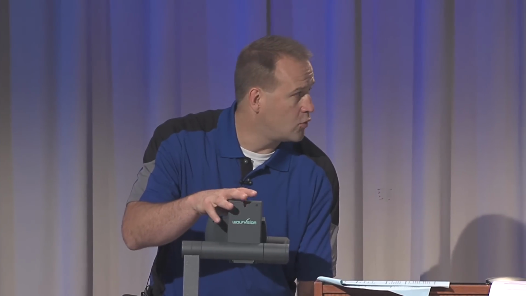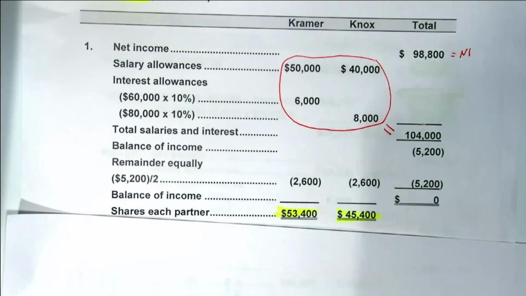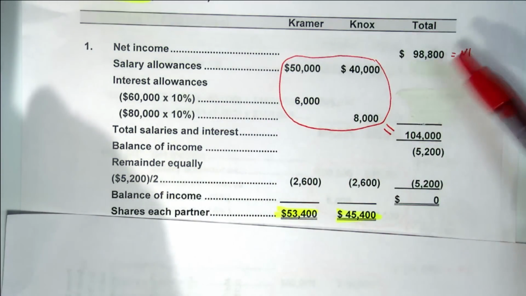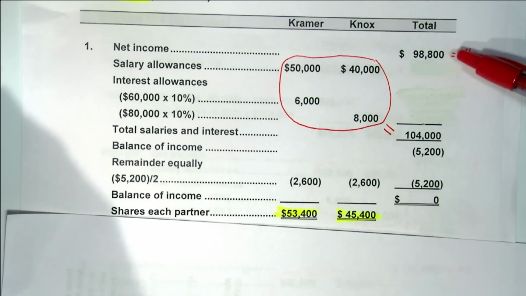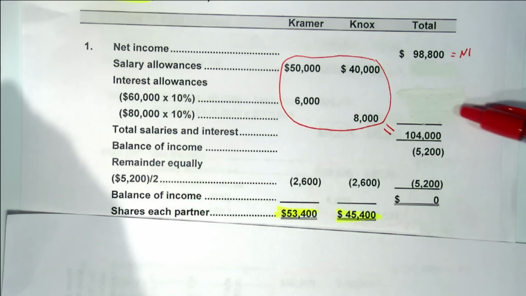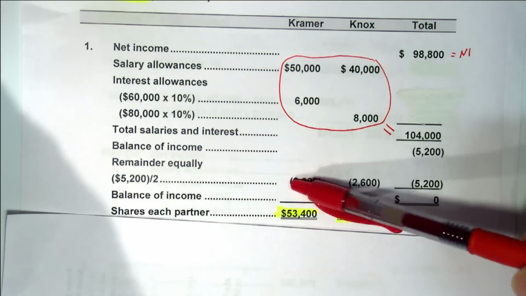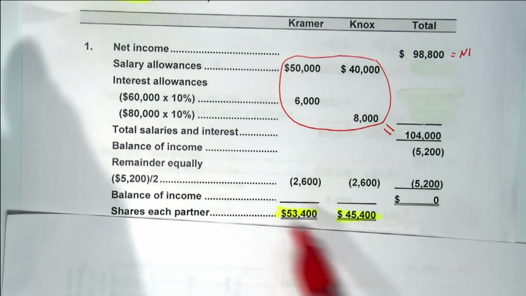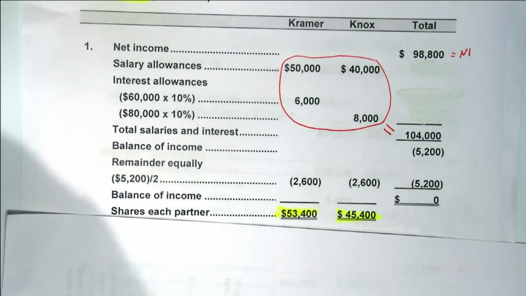for part one. Okay. Part one, the net income is now 98.8. Now, everything in this circle stays the same. That still equals 104,000. 98.8 minus 104,000 equals negative 5,200. What's half of negative 5,200? Negative 2,600, right? Add those three numbers up. You get 53.4, 45.4. Does that plus that equal that? Yes, it does. Okay.